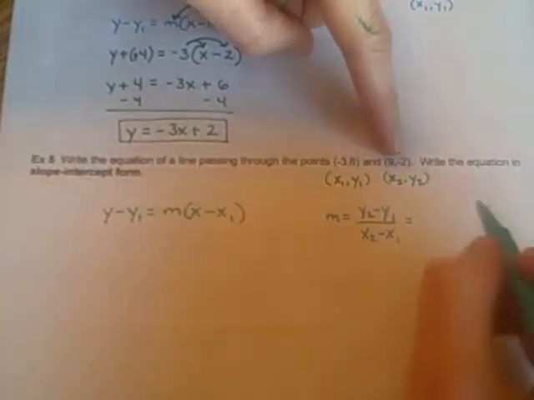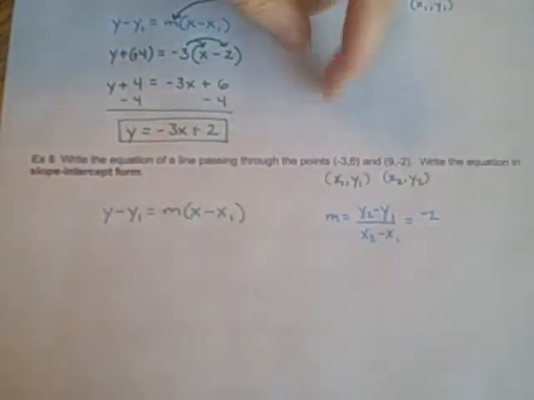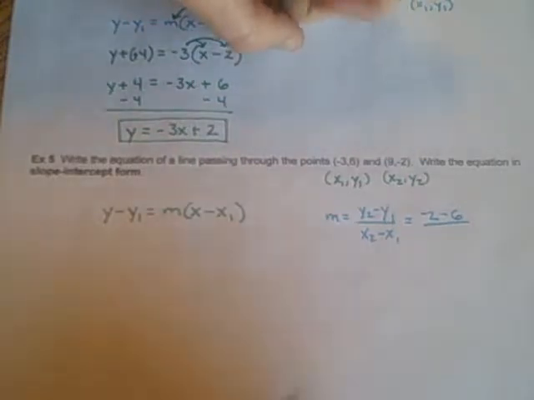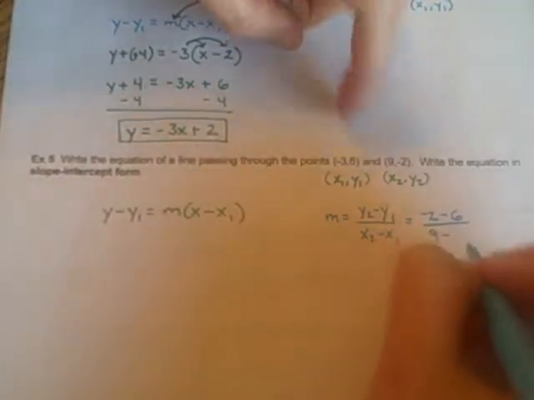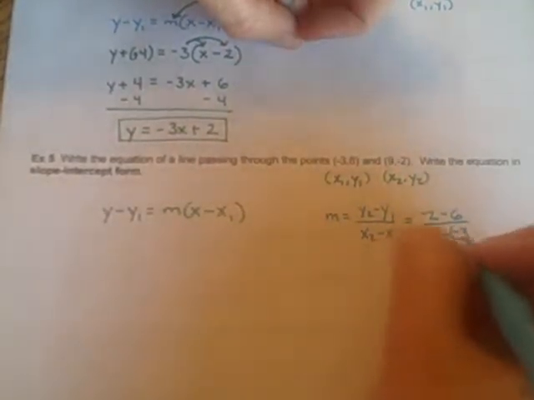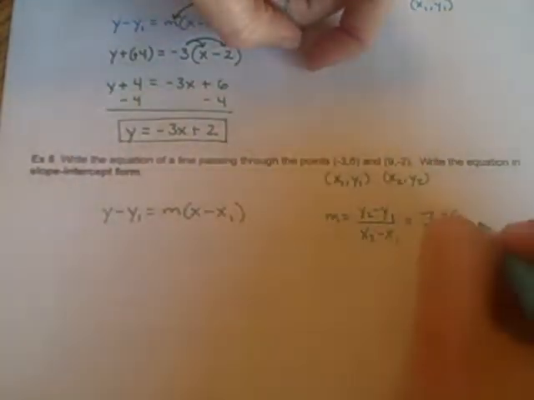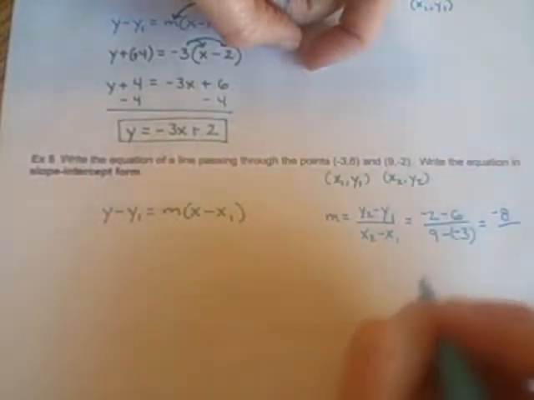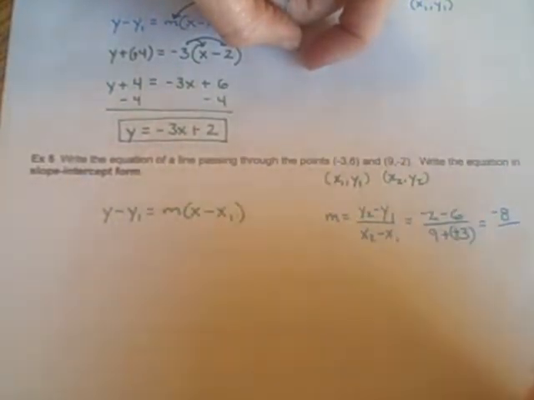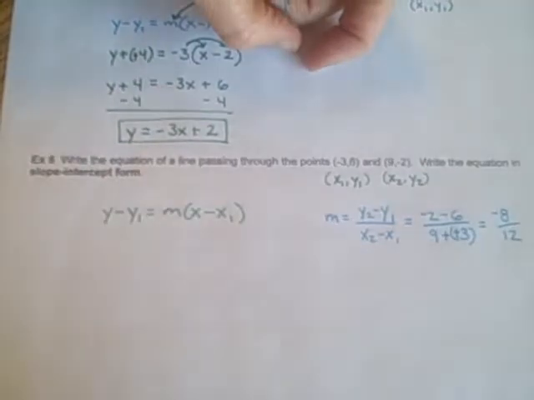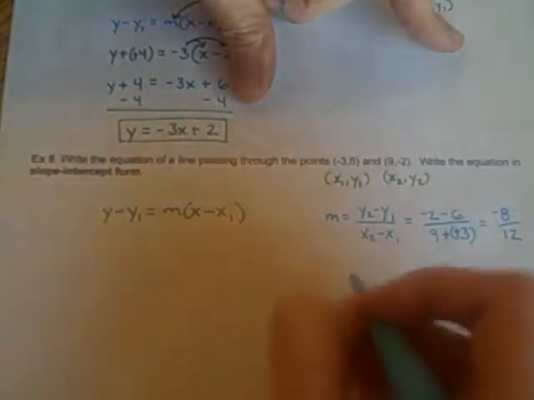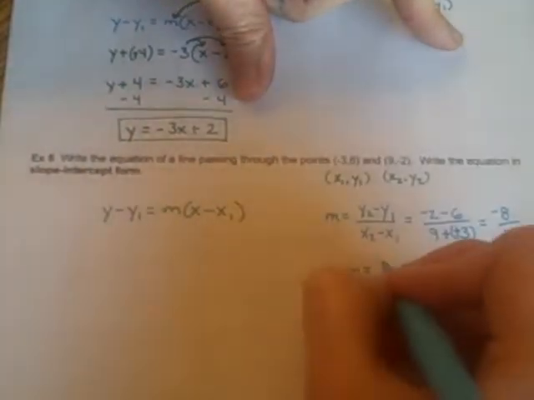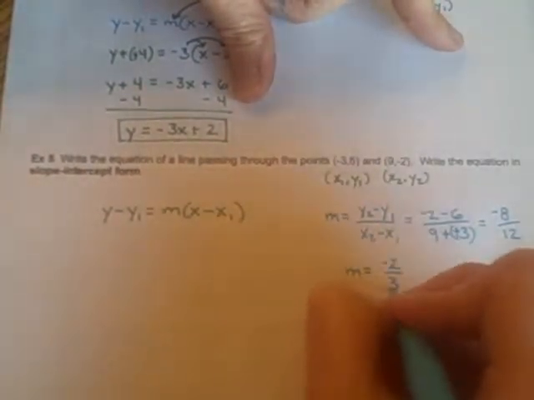We have y2 is negative 2. Y1 is 6, so minus 6. On the bottom, I have 9 minus negative 3. Put that in parentheses. So negative 2 minus 6 is negative 8 on the top here, and 9 plus 3 is 12. Okay, I can simplify this slope a little bit. 8 and 12 both divide by 4, so that's going to leave me with negative 2 over 3.